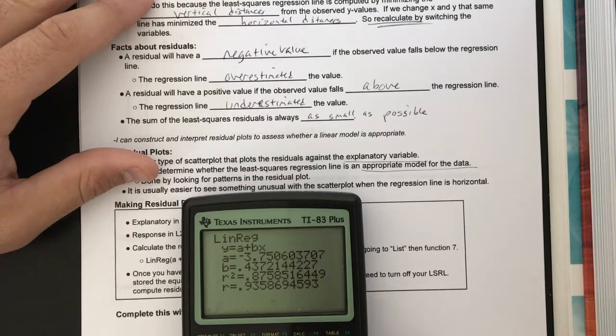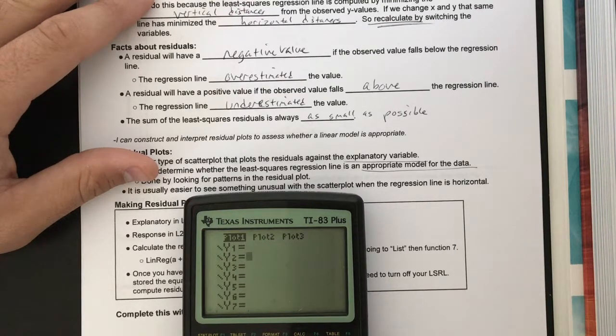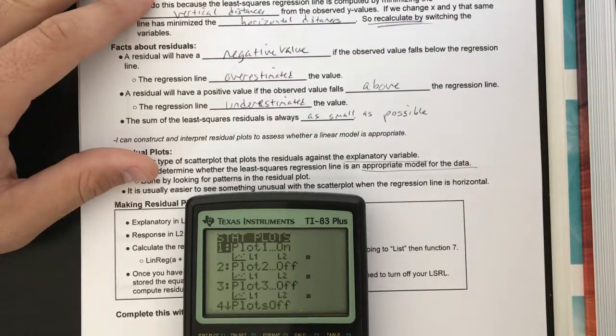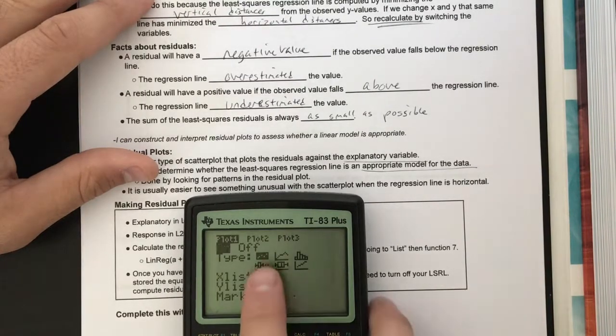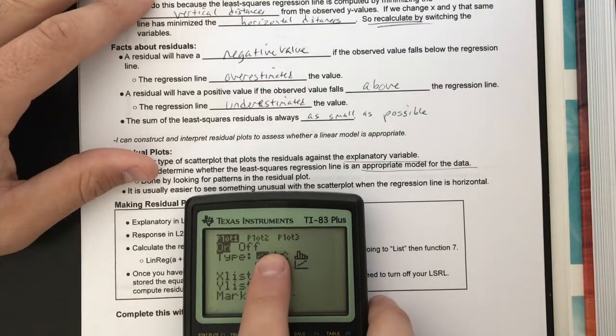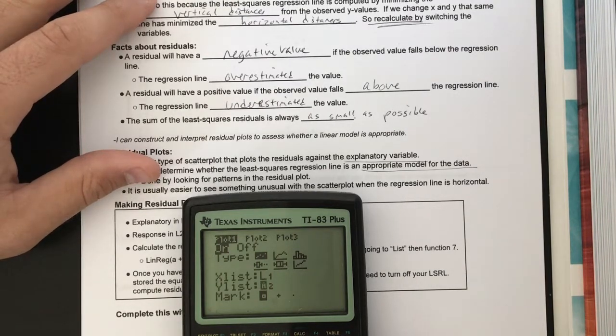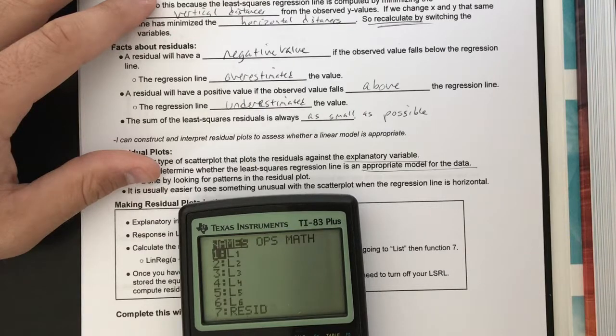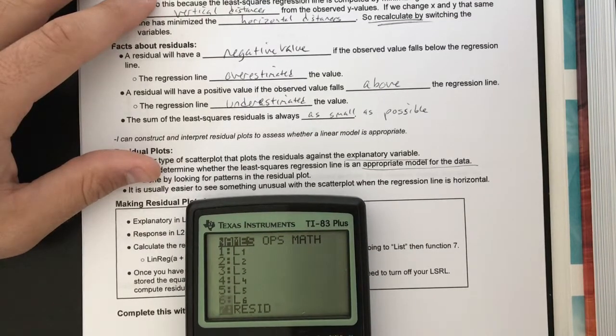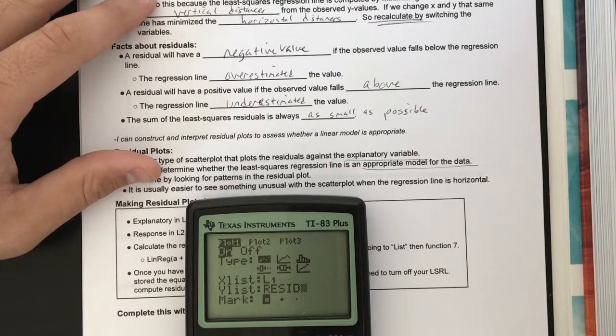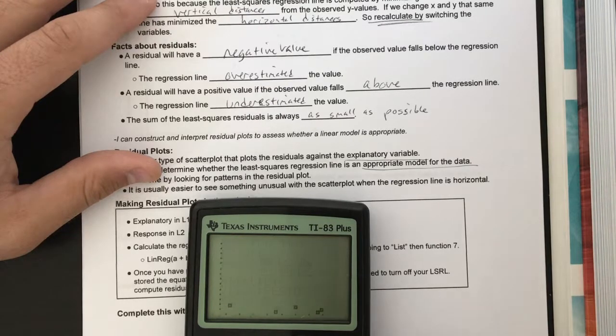Now, I'll clear out Y1 real quick. If you want to go ahead and make a stat plot with a residual plot, turn on plot 1. You're going to keep the scatter plot option highlighted. But the difference here is the Y list is not going to be L2. It looks different on different calculators, but in order to change this, you're going to press the list button, and you're going to click RESID, which stands for residuals. So the calculator actually goes through and does all the residuals for you, no work whatsoever, and it graphs the residual plot.